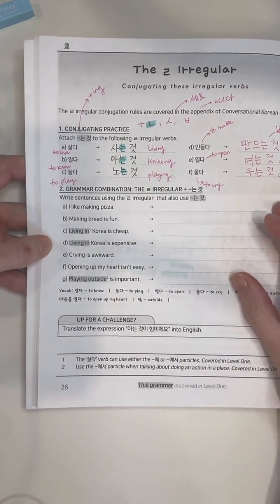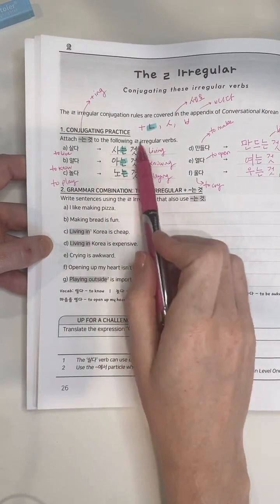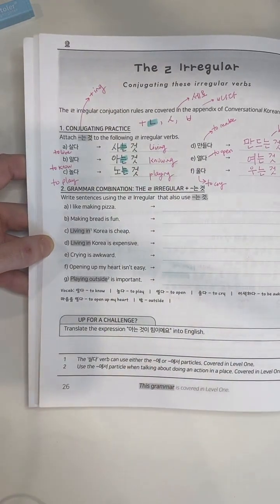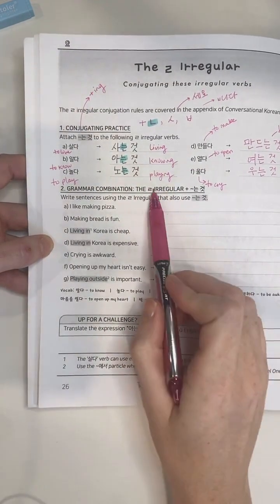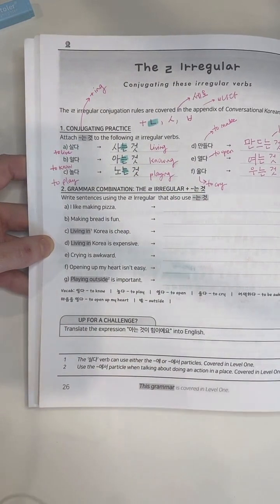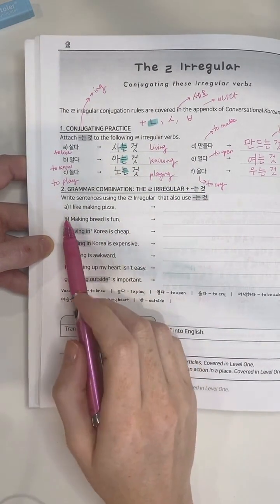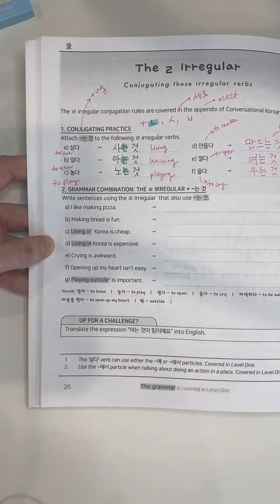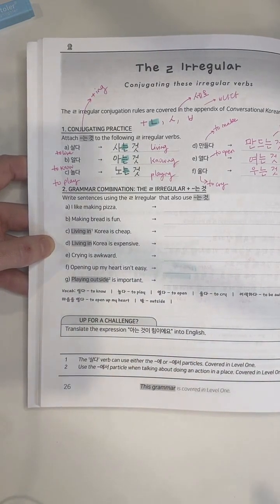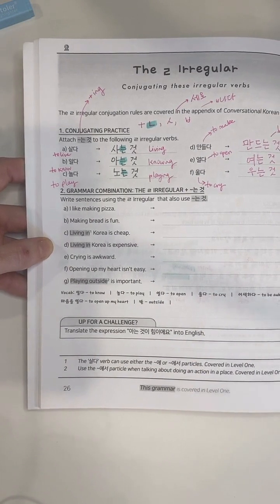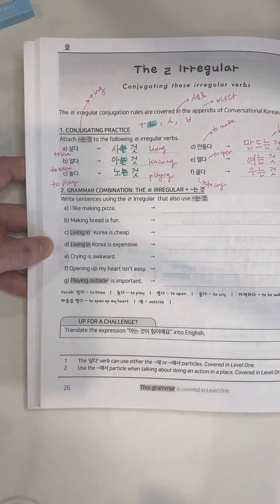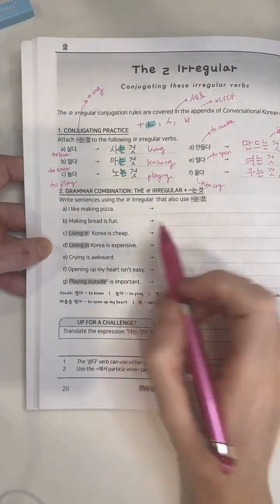Okay. So let's try using this 는 것 thing in some sentences. We're going to make some sentences using this irregular and 는 것. The first one is, I like making pizza. So this requires you to remember this 는 것 chapter, which we learned in level 1. So we're going to have to revisit that knowledge.